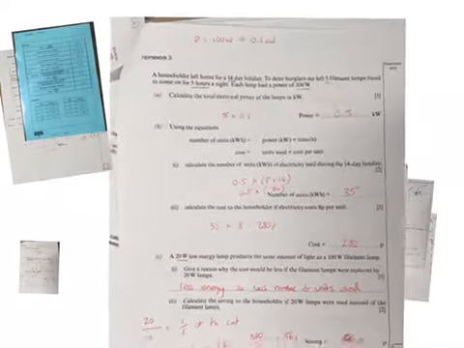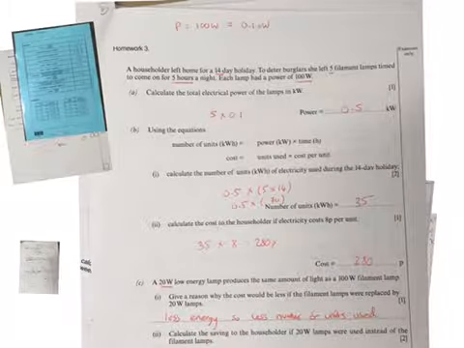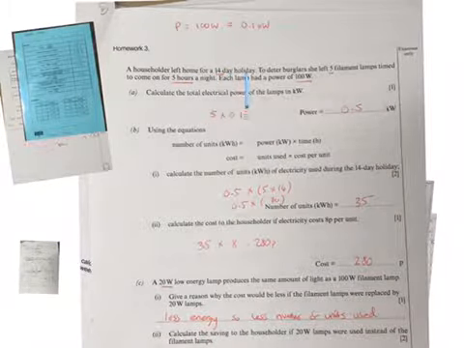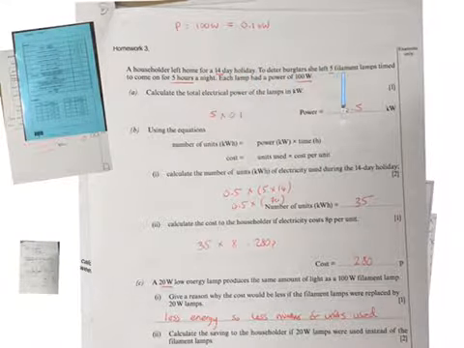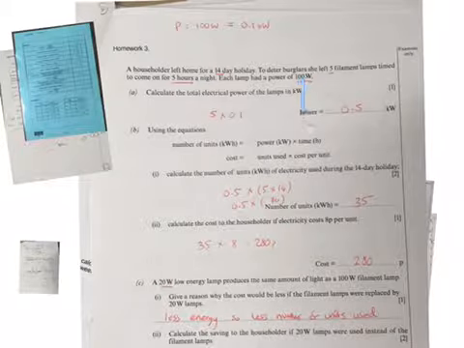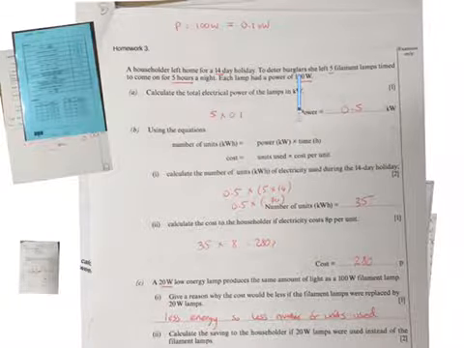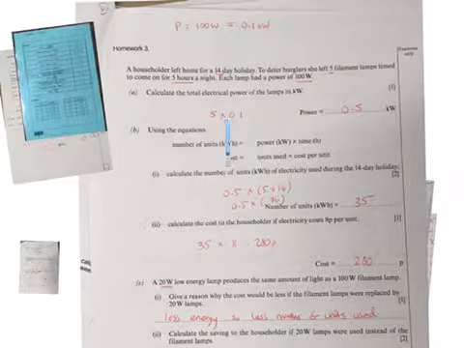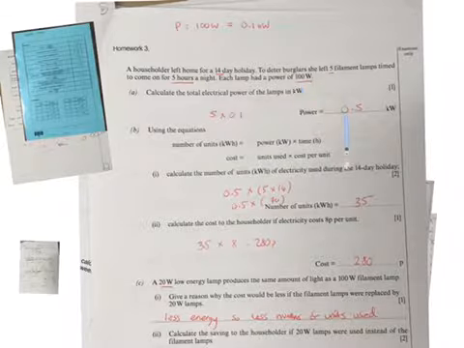This next question, and then I'll probably do a part 2. A householder left home for a 14-day holiday. To deter burglars, she left 5 filament lamps, timed to come on for 5 hours a night. Each lamp is 100 watts. Calculate the total electrical power of the lamps in kilowatts. So I've got 5 filament lamps, all at 100 watts. Now I need to take the 100 watts to kilowatts, so I divide by 1,000 and it gives me 5 times 0.1. That gives me the total power for 5 of those as 0.5 kilowatts.